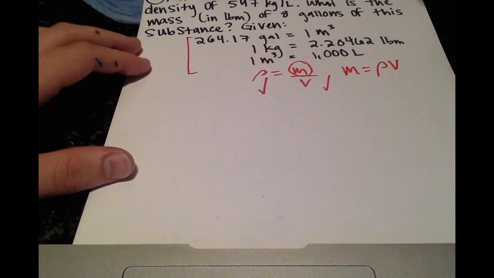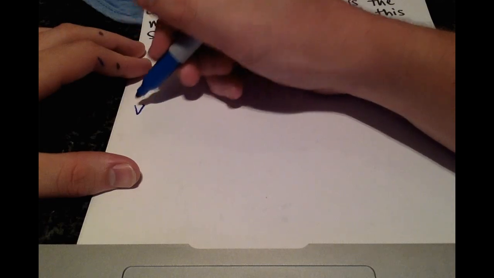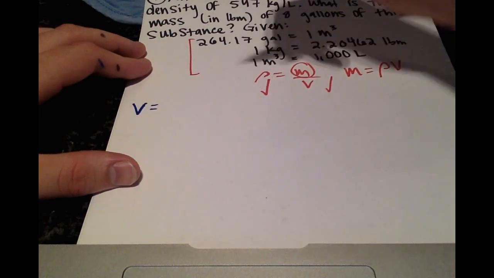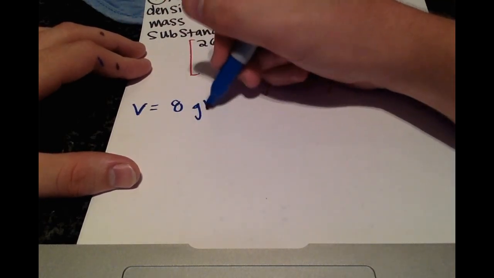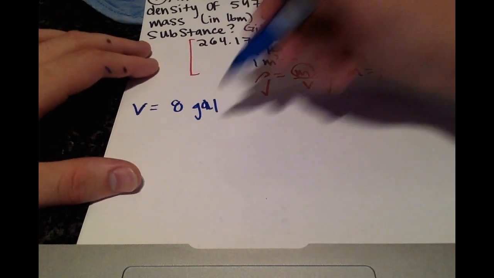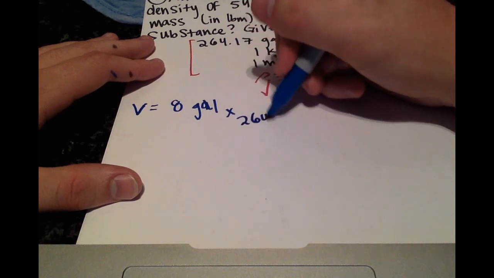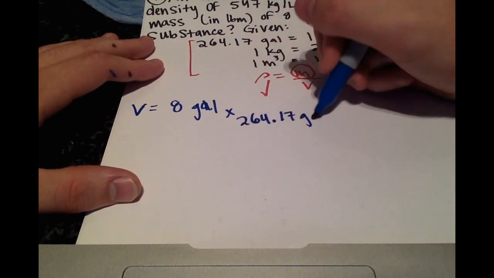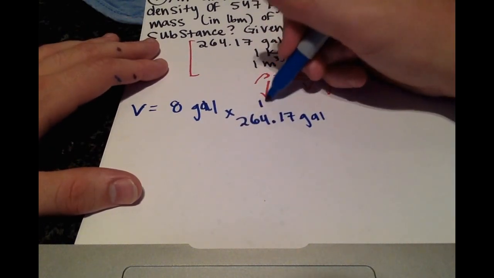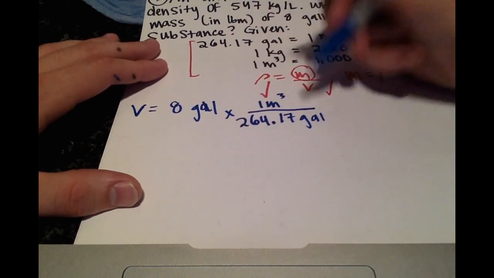Okay, so we have our volume, getting it into the right units. We start out with the value we're given, 8 gallons, multiply by the conversion given, so that cancels out gallons.